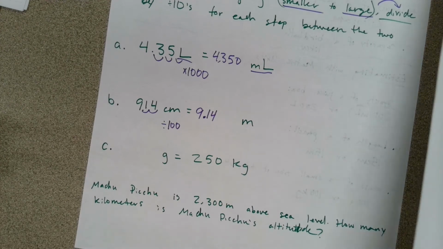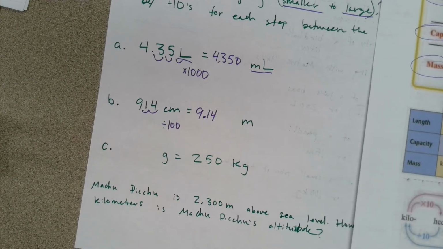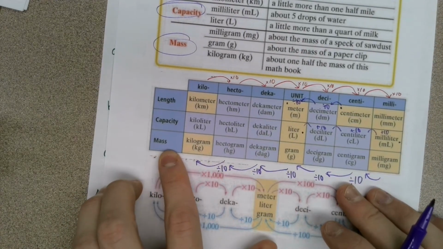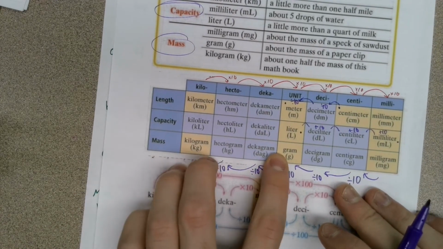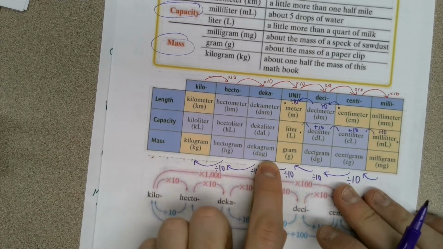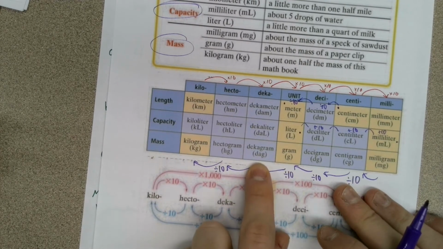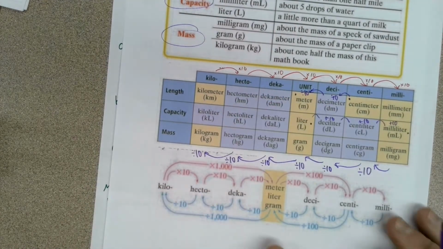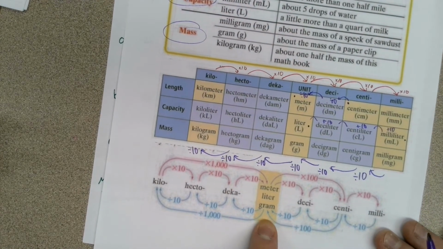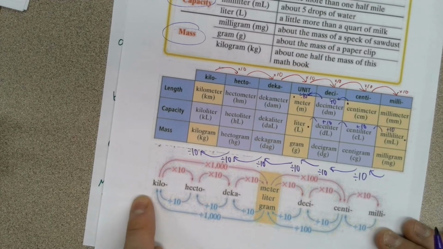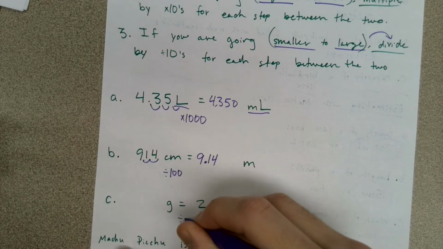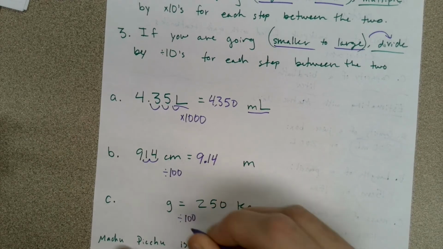All right, our last one, we got grams to kilograms. So I'm going to find my chart here. We're going from grams to kilograms. Look at that, we're getting from smaller to bigger. So I see divide by 10, divide by 10, divide by 10. Or I look down here, I see grams to kilograms is divide by 100. Oh, excuse me, I said 100.